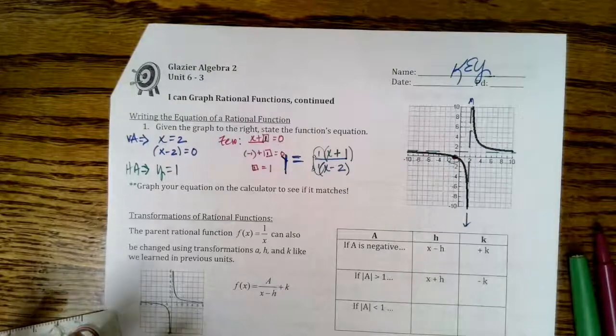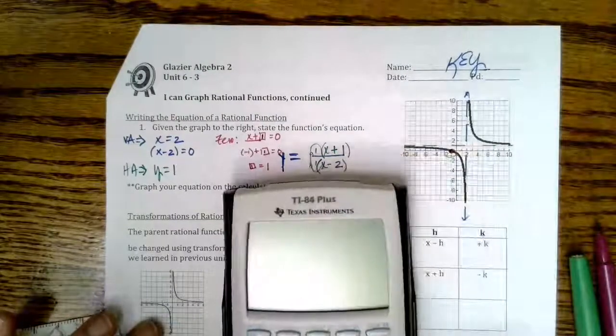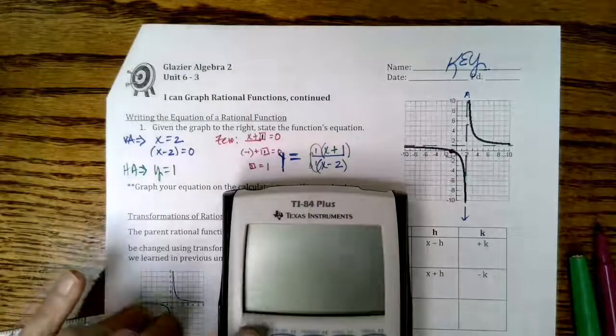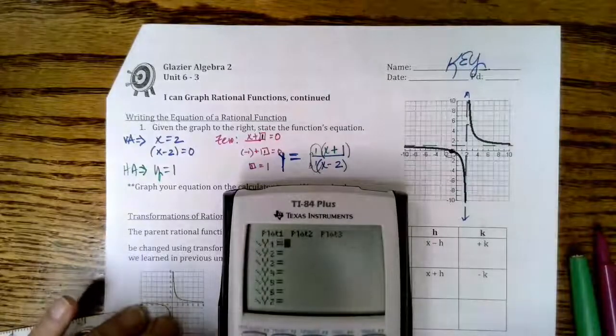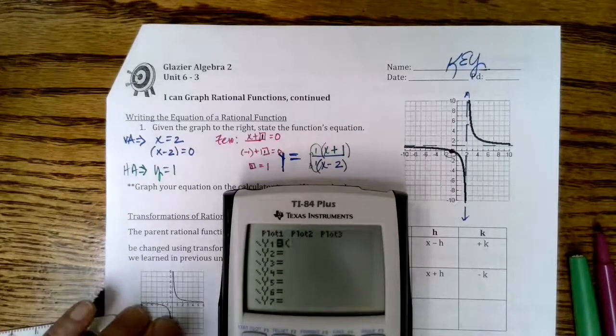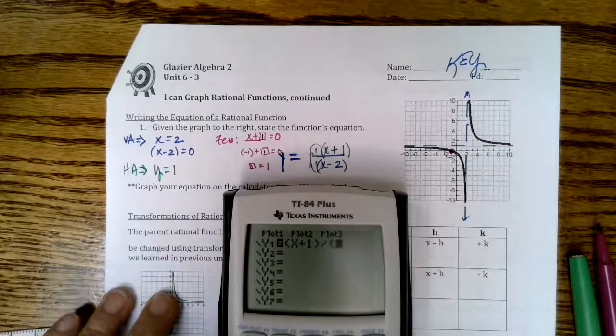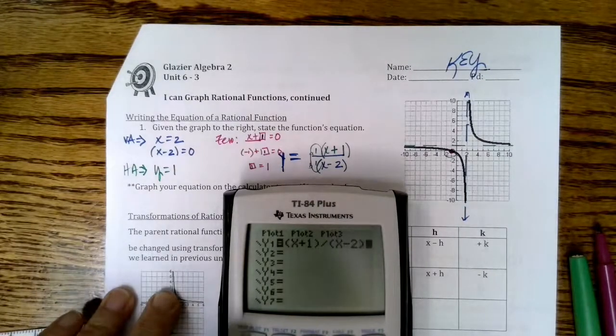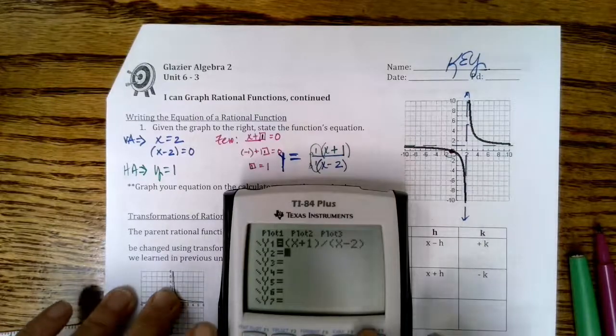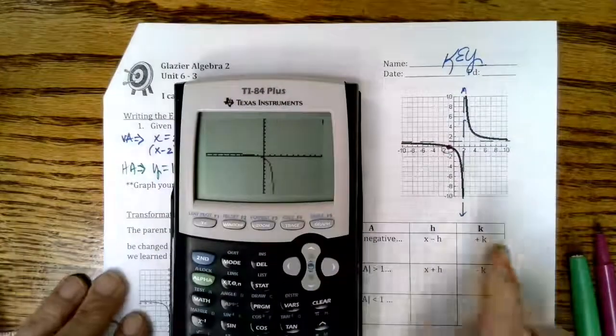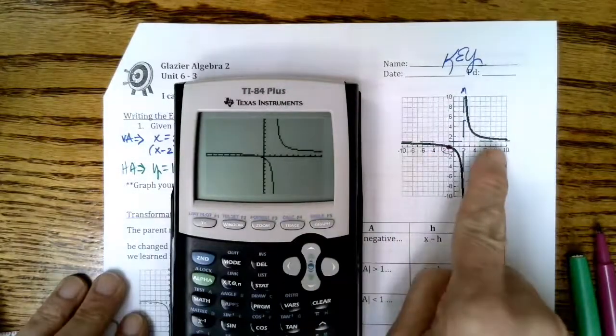And then the next conversation is to go ahead and put that into our calculator and see if that matches. So when I go to y is equal to, I can go ahead and say x plus 1 divided by x minus 2 and recognize that that graph indeed crosses the axis and matches.